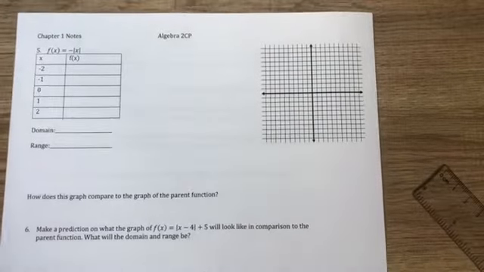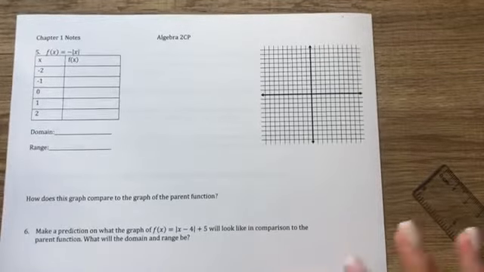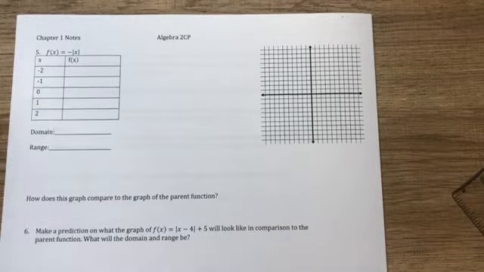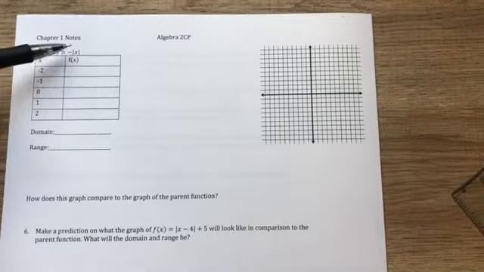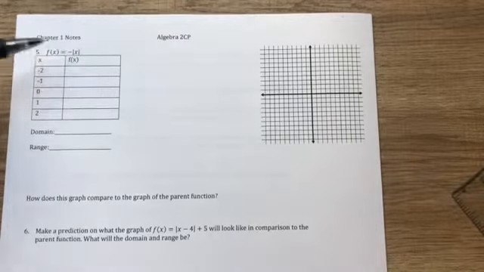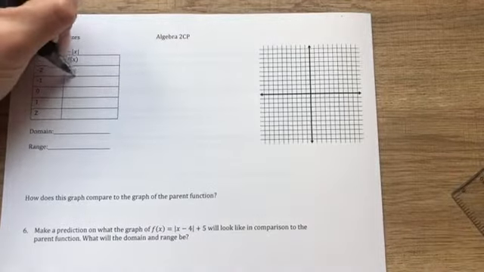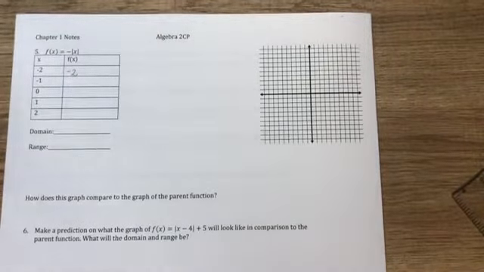Last one of these is number 5, so f of x equals the negative absolute value of x. That means that we have to take the absolute value of each of our x values and then make it negative after. So the absolute value of negative 2 is positive 2, but when I make positive 2 negative, or when I flip that sign, it becomes negative 2.